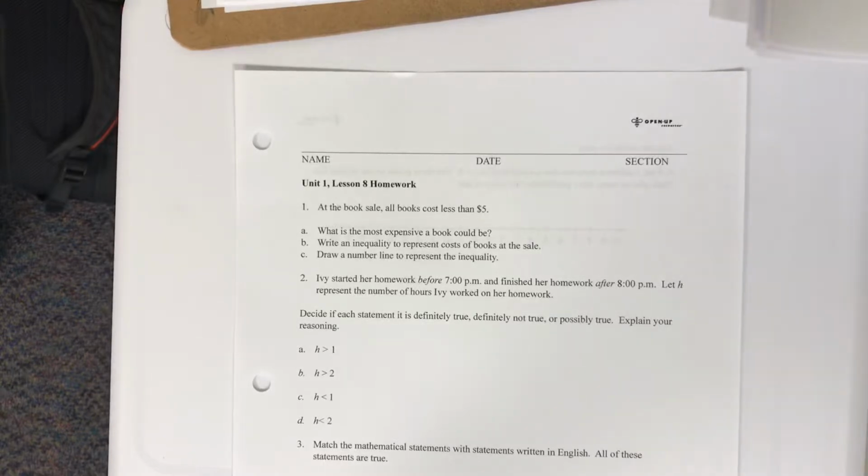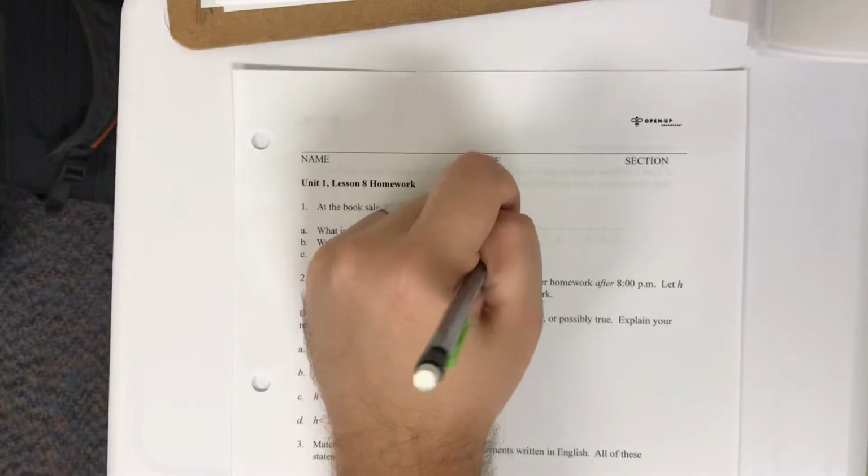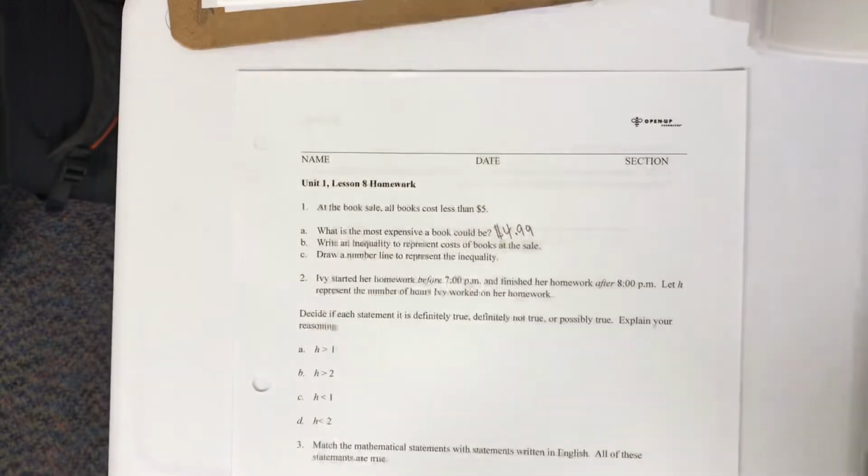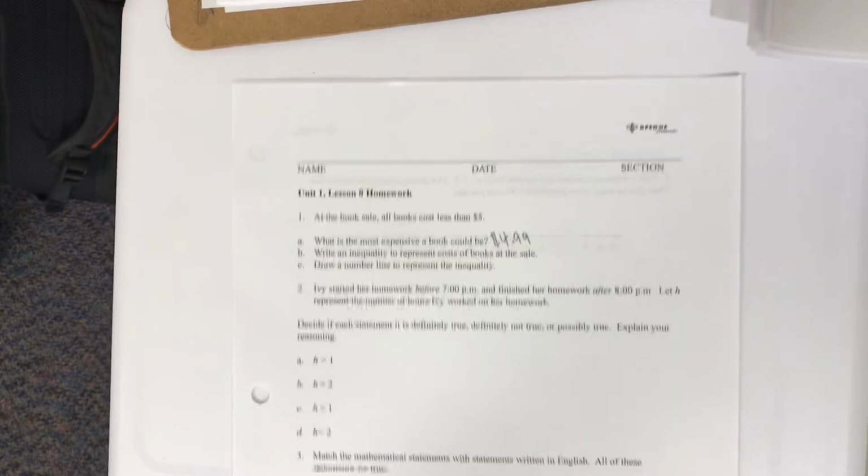Well, if we know that things can be less than $5, I know that books can be part of a whole. And because I know that, the highest possible price would be $4.99, because I know that that's less than 5. So $4.99 is less than 5, and it's the most expensive that a book could be if it has to be less than $5. We're going to write an inequality to represent the cost of books at the sale.